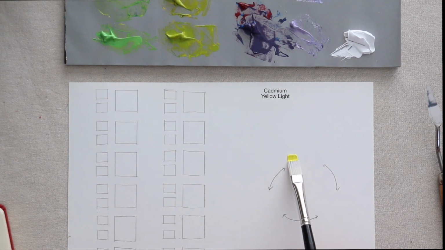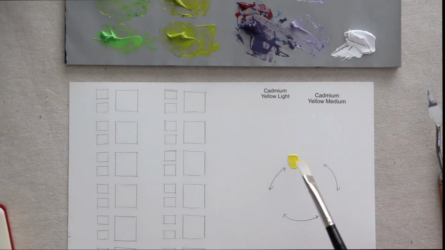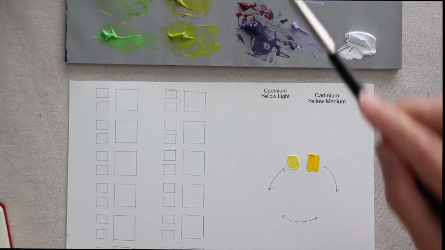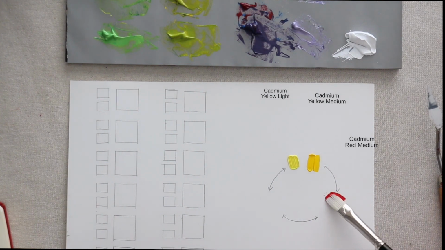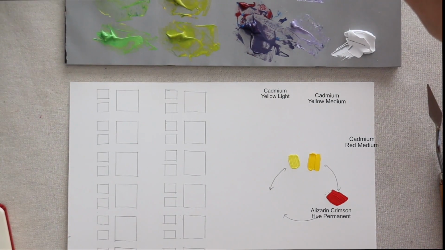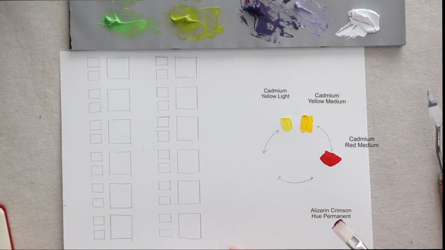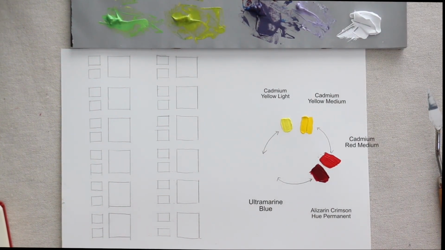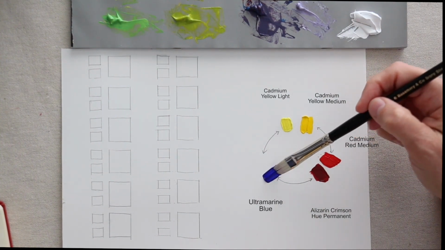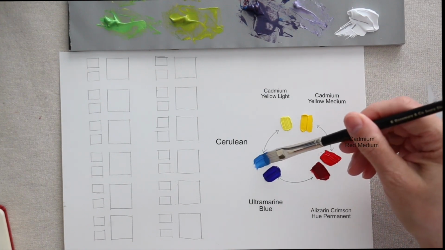And we're going to start with CAD yellow light. And there's a specific reason I've put CAD yellow light here, on this side, and you'll find out in a minute. CAD yellow medium. Now we're going to add CAD red medium. And then alizarin crimson hue permanent. I'm going to lift that up so that the words are not in the way. And you can see the blue in that red, can't you? You can see that it has more purple. And then ultramarine blue and cerulean.